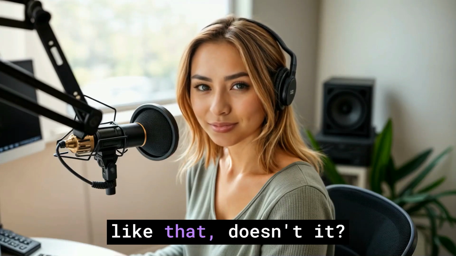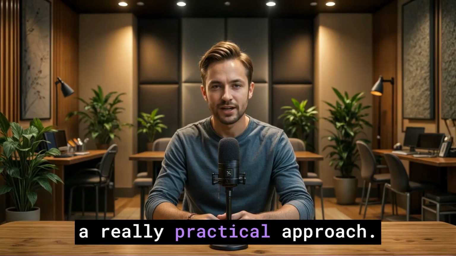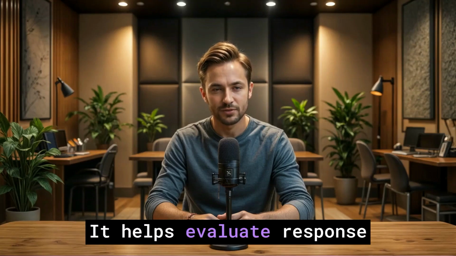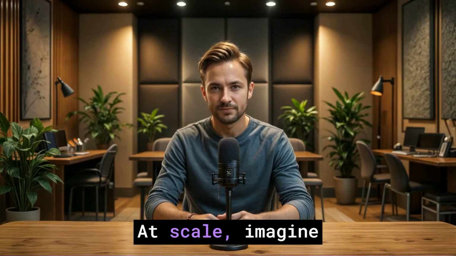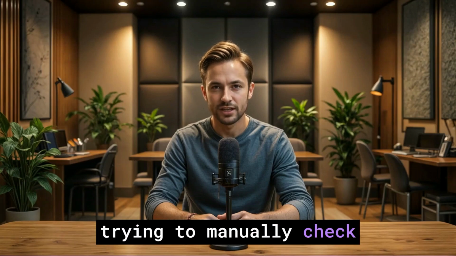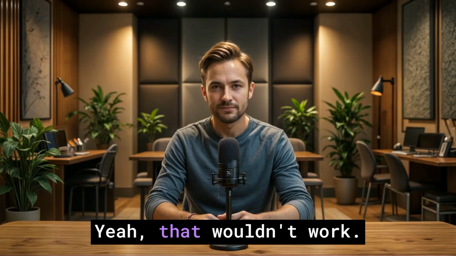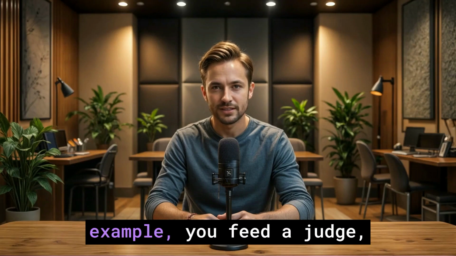It does sound a bit like that, doesn't it? But it's actually becoming a really practical approach. It helps evaluate response quality consistently and crucially at scale. Imagine trying to manually check thousands of interactions. Yeah, that wouldn't work.